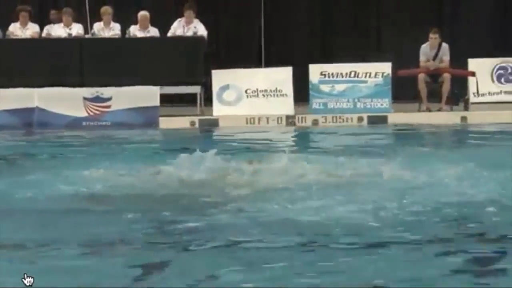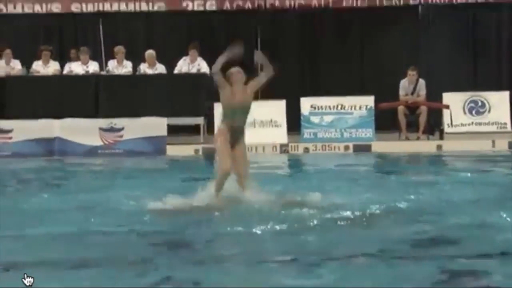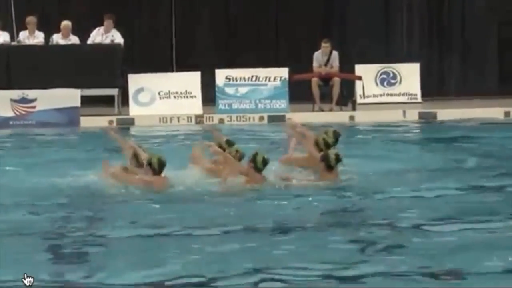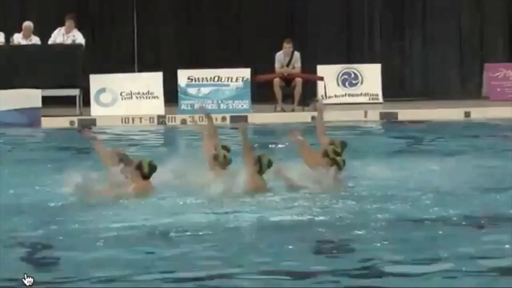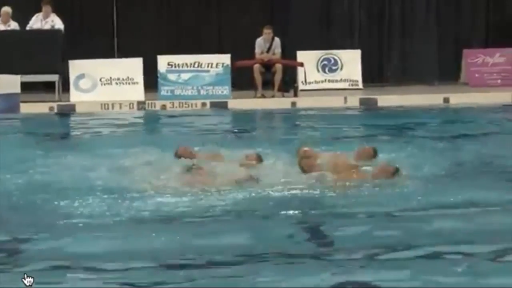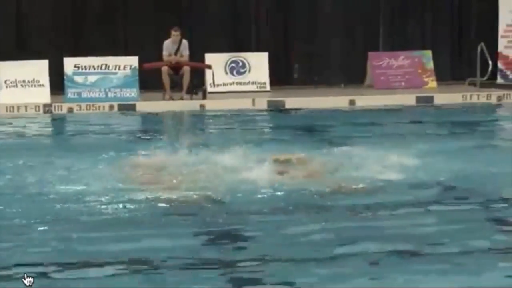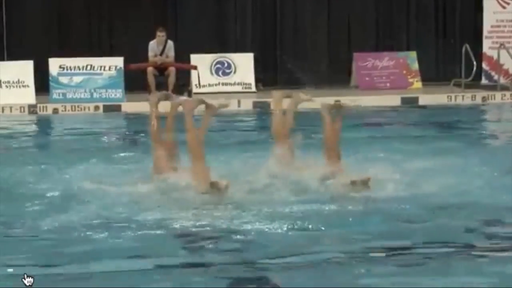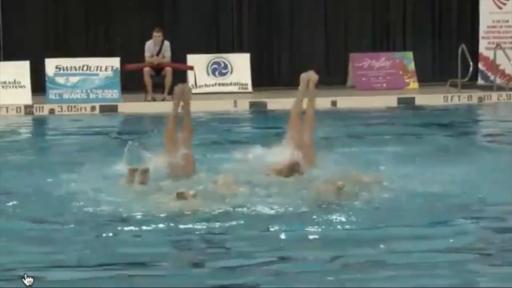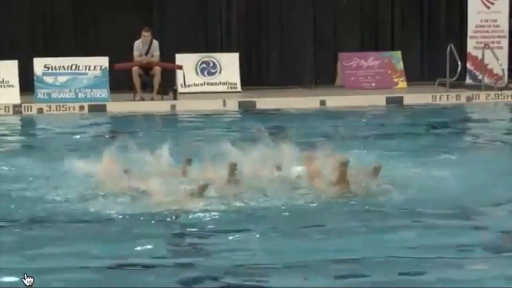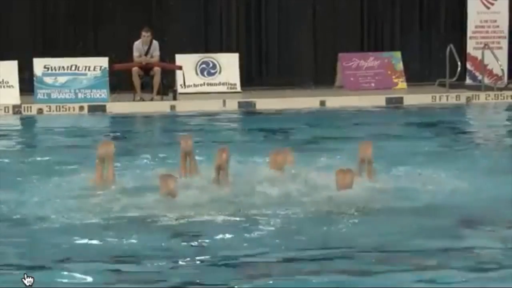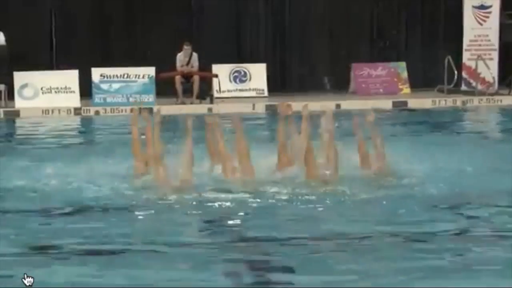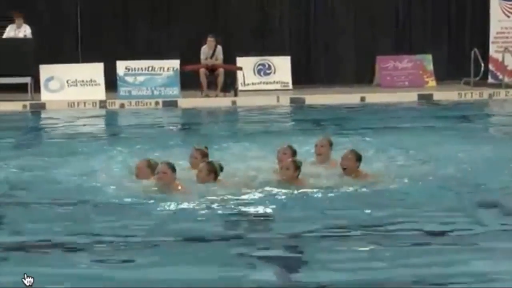So when I would write out corrections for this routine, that's exactly what I'd be looking for: how many highlights there are per lap, how many patterns there are, and how many 8-person sections there are. So they had a figure that had lots of underwater pattern changes, or sorry, surface pattern changes in a hybrid. Here was another hybrid pattern change. Now we have all 8, right? So just making sure that there's a balance in the routine.